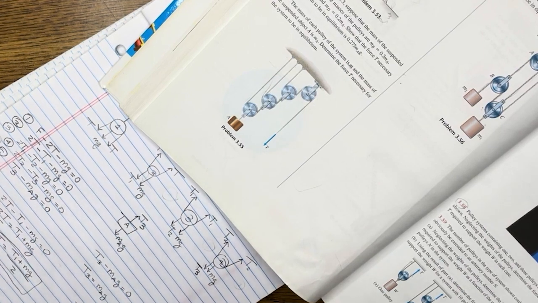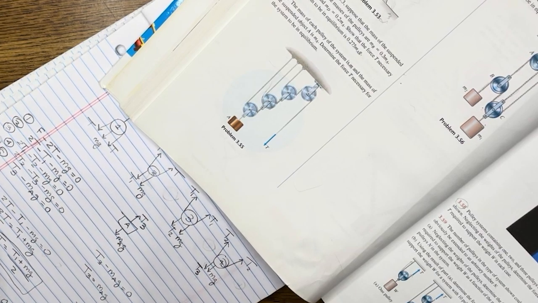Okay, let's see. We can do that. So 2T2 minus mag, because we know T3, right, minus mg is equal to 0. So let's solve for T2. 2T2 will just be mag plus mg. And then T2 will be mag plus mg over 2, right?